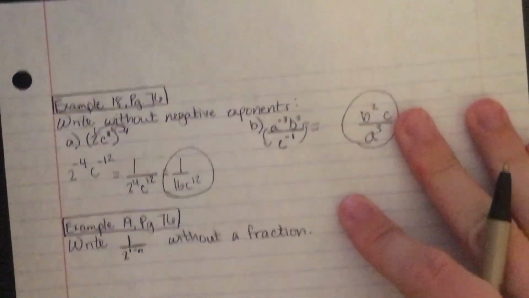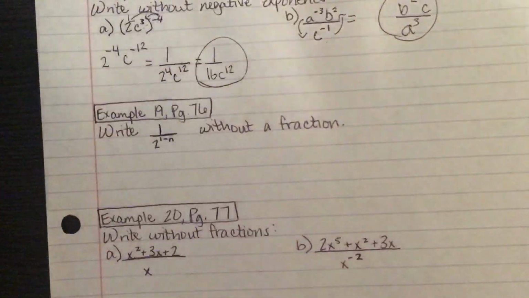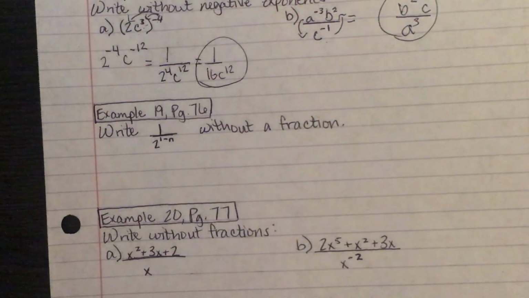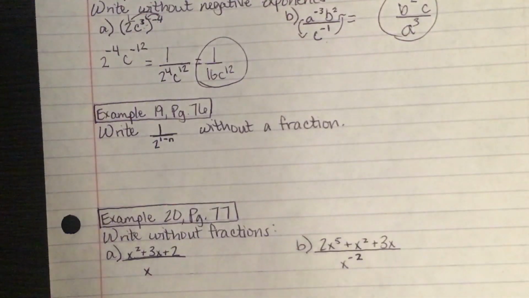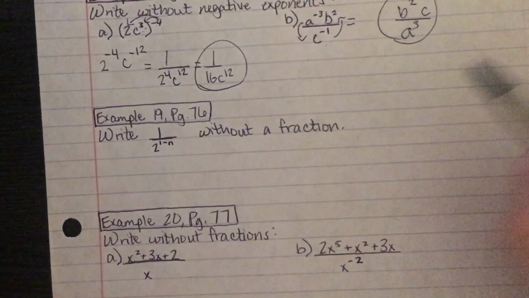So then the next thing we're going to look at is trying to express things without fractions. Typically, students don't like working with fractions. It makes our lives easier if we do not have to work with fractions. So we're going to do our best to avoid them.